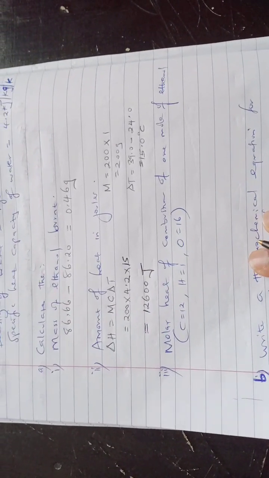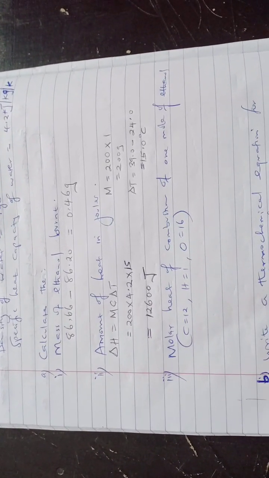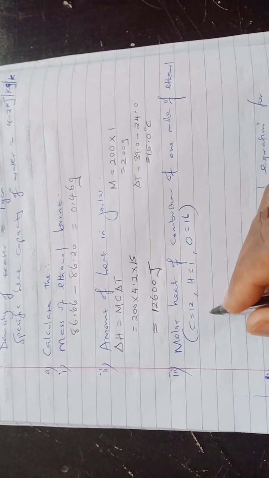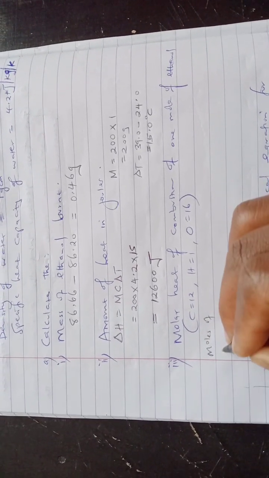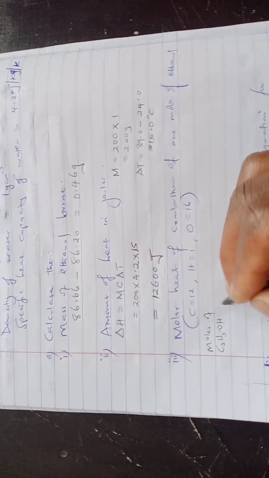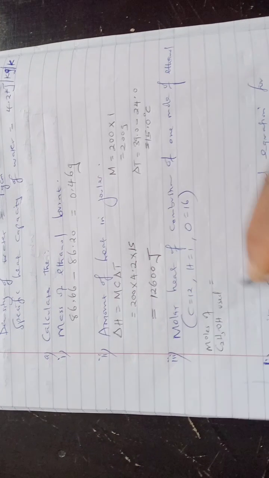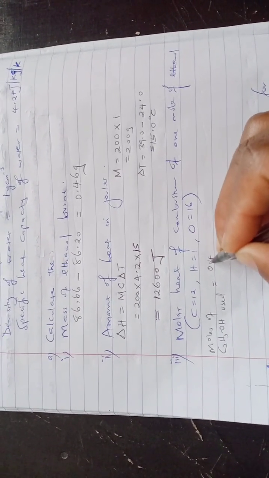Then the other one says molar heat of combustion of 1 mole of ethanol, and you are given relative atomic masses. So what do we do here? The first thing is what? We look for the moles. The moles of ethanol that was burnt. So ethanol you used. It is given by mass over molar mass. The mass is 0.46.